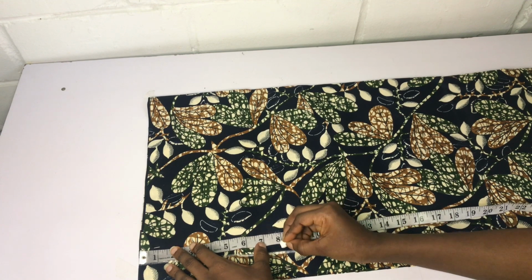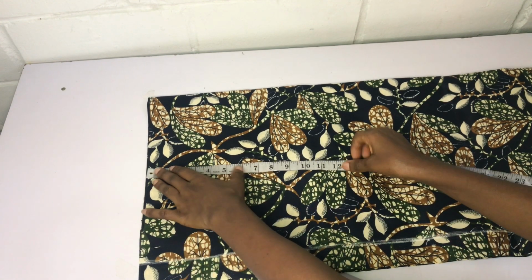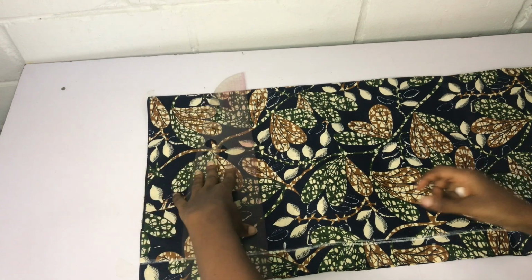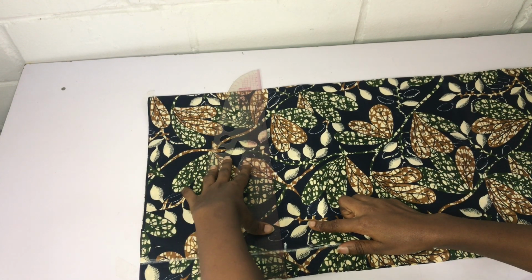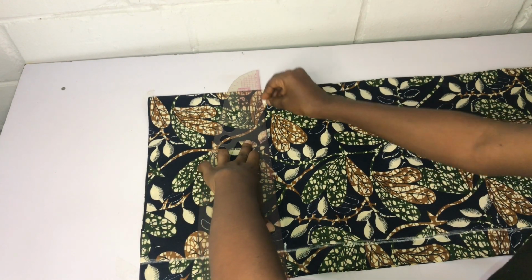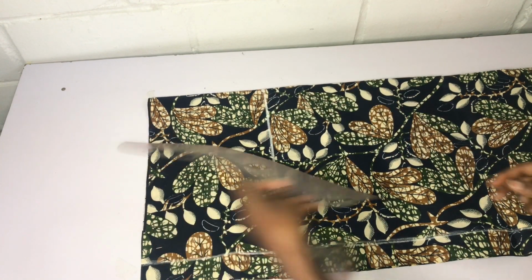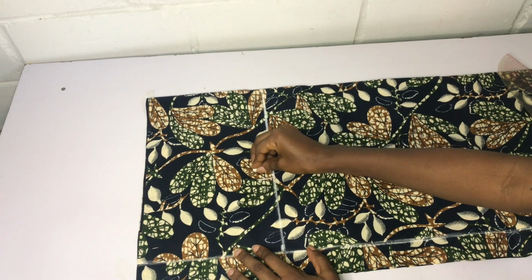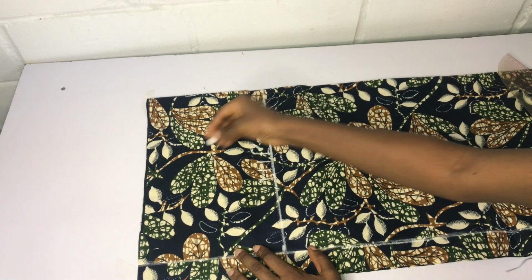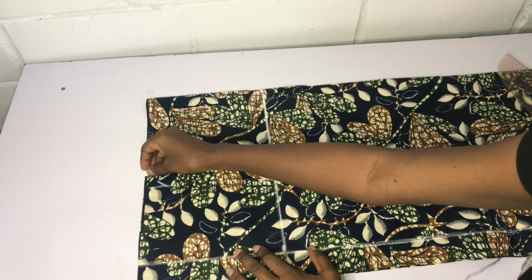Next thing I'll do is to take the distance from my waist to my hip, which is 8 inches. I'm going to mark the 8 inches, as you can see me doing, and I'm going to rule a straight line across. So this line is my hip line, while the start of this fabric is my waistline. After doing that, I'm going to place my measurement.